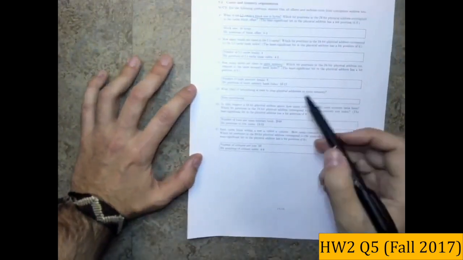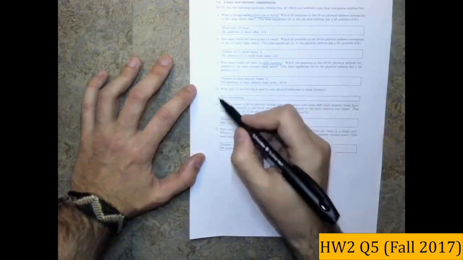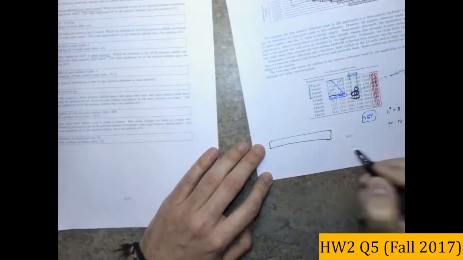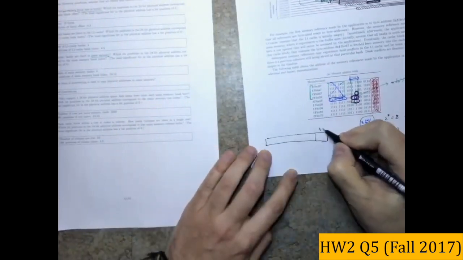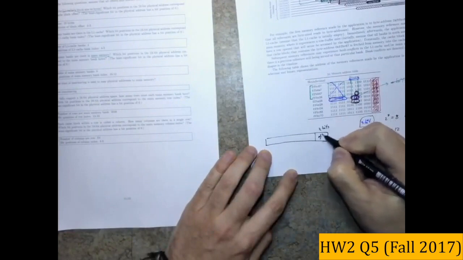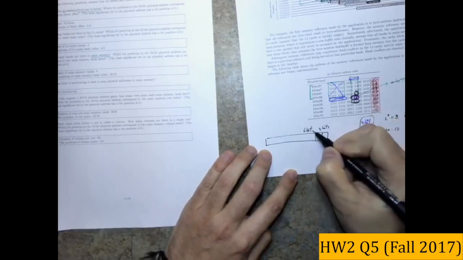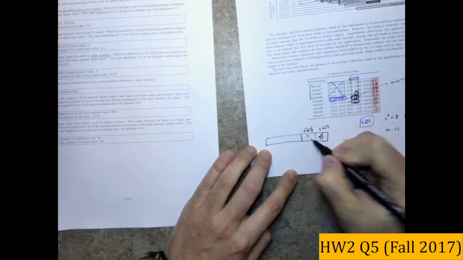Questions? So the next question is, what kind of interleaving is used to map physical addresses to main memory? What we have until now is this. You have 4 bits for the offset. We have 1, 2, 3, 4, 5, 6 bits here that we don't know yet.